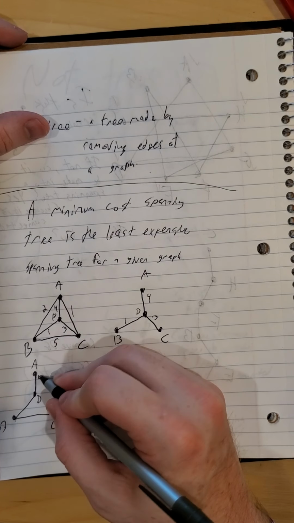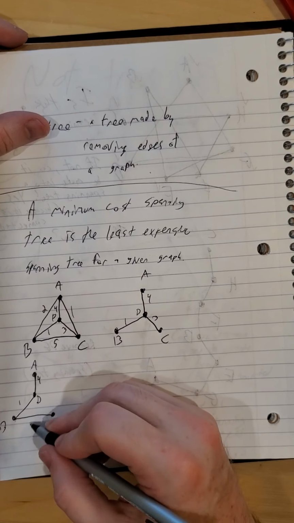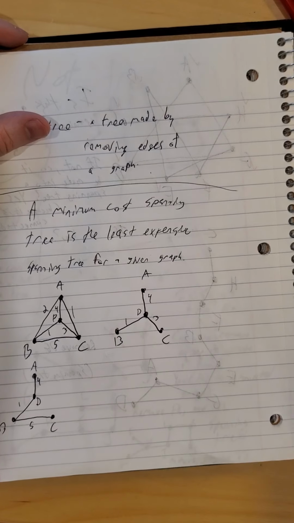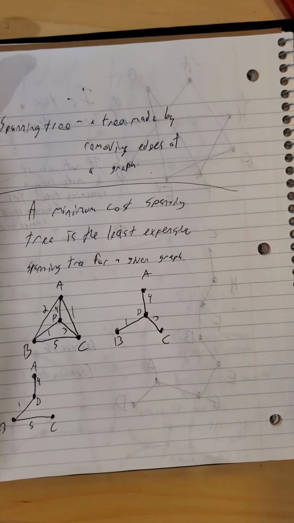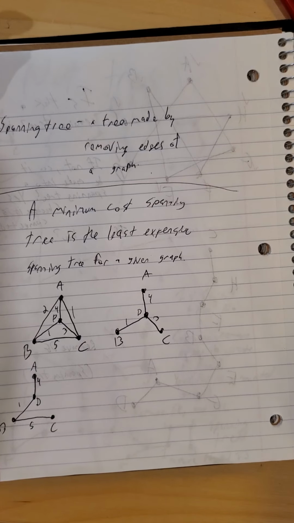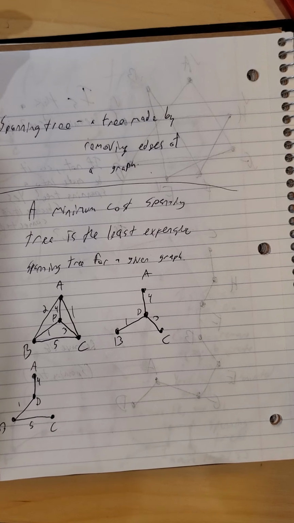So cost for that guy, a 4, a 1, and a 5. So I'm going to ask you to pause it and see what else you can create, what other spanning trees you have that are possible based on this one.